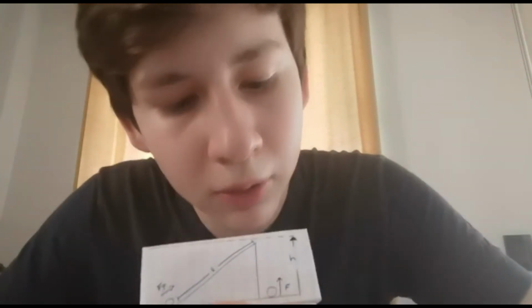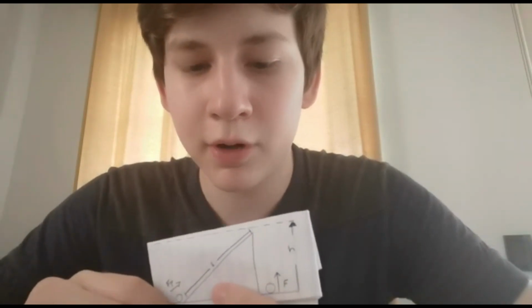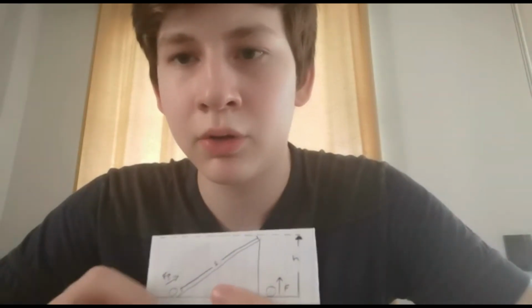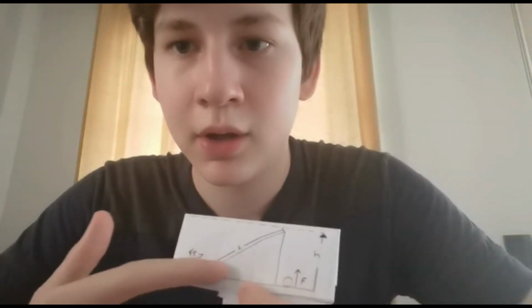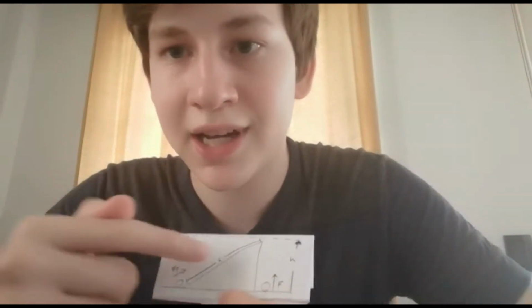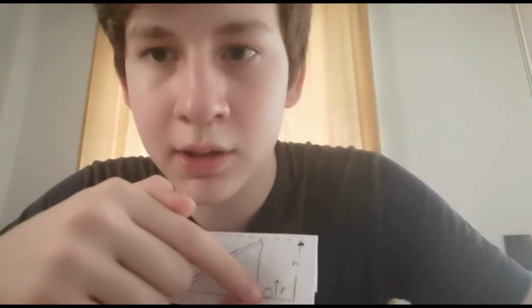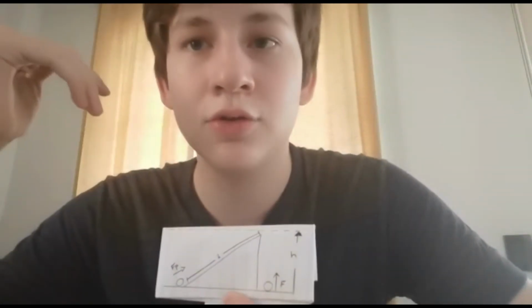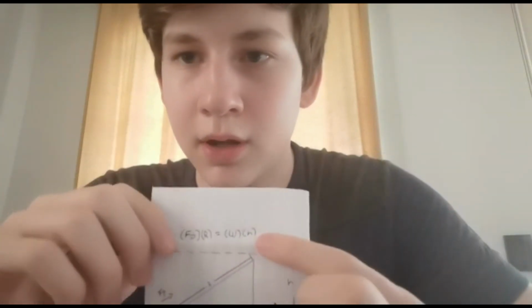So we need to use a simple formula to calculate the force needed to get this object to here using a simple machine, and the other formula will be how to get this object to a certain height without using a simple machine. So these formulas are here.